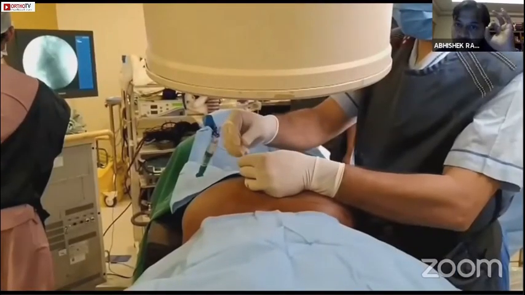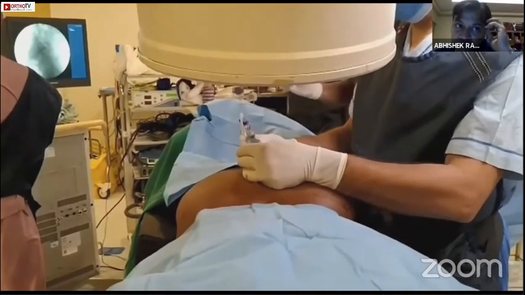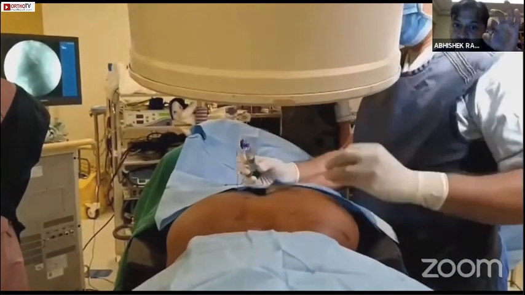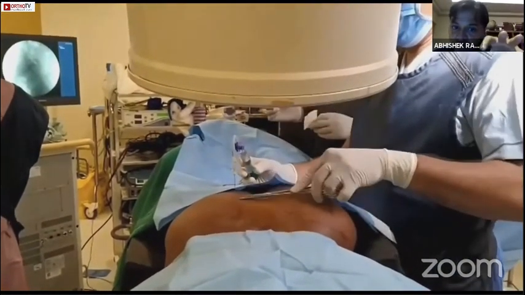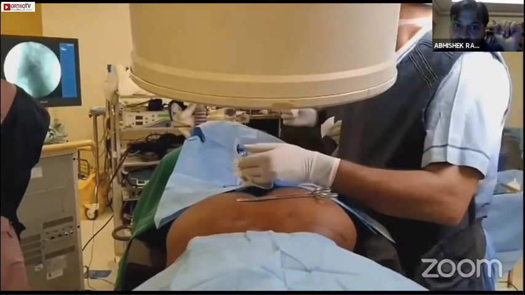And eventually, once we are happy with the position of the tip of the needle, we attach the extension tube and try to make sure again with the help of contrast. Here I generally clamp the needle so as to prevent any further advancement of the needle.